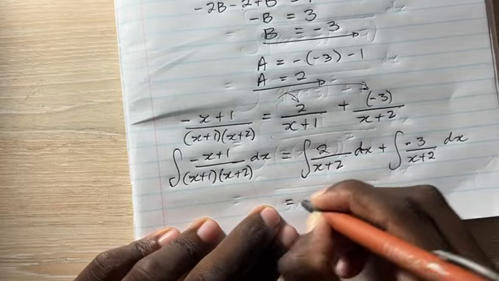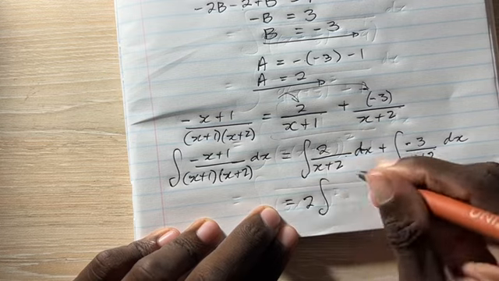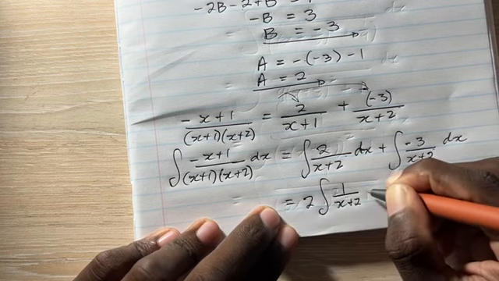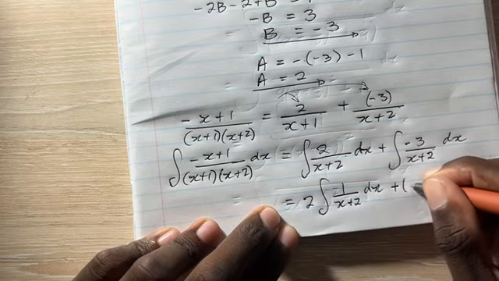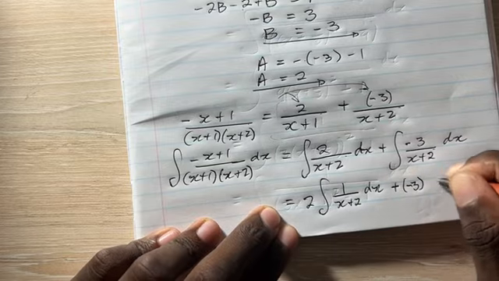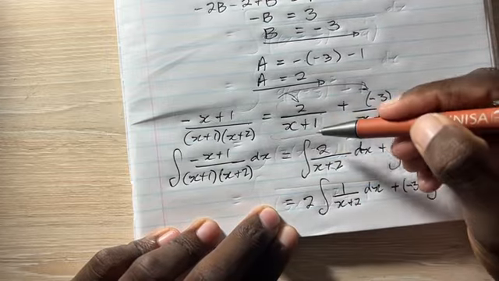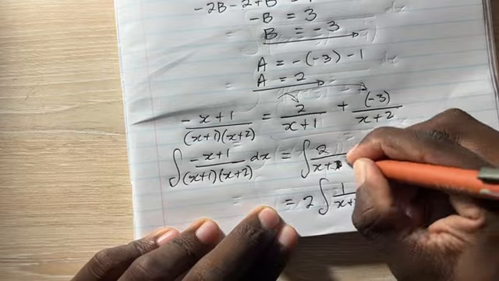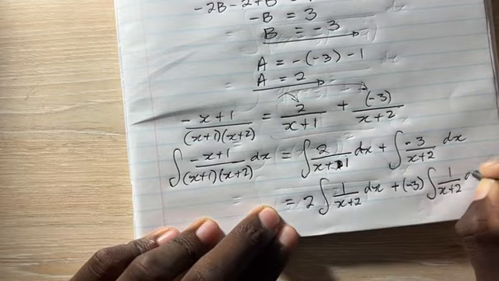Let's take out the 2 from the integral sign. We got 2 integral of 1 over x plus 1 dx plus, actually I should have said negative, but fine, integral of 1 over, wait, no, this is a 1, sorry. You see, this is this guy. This is a 1. x plus 2 dx.